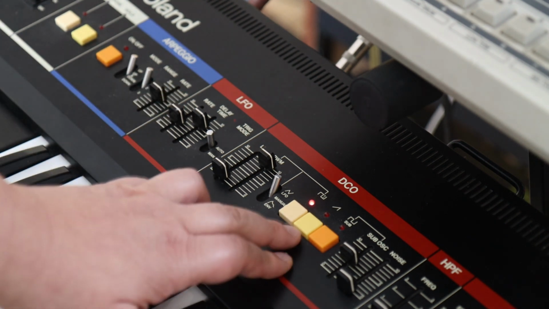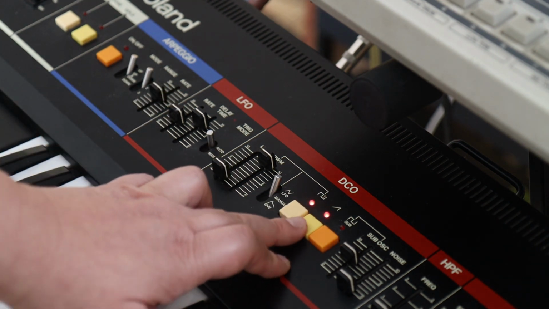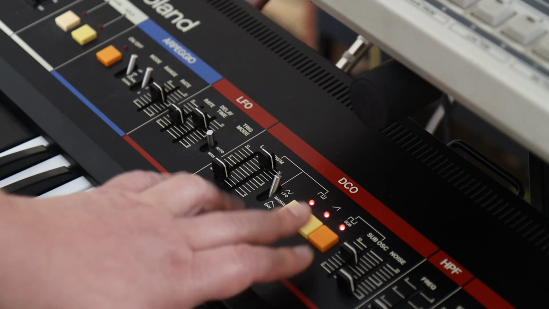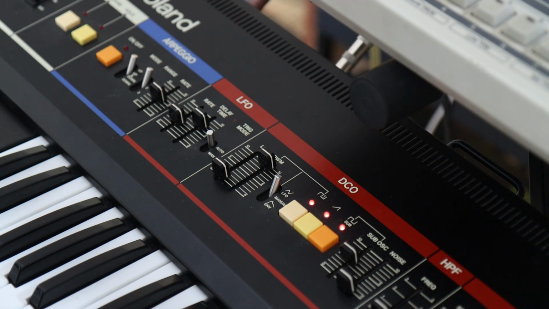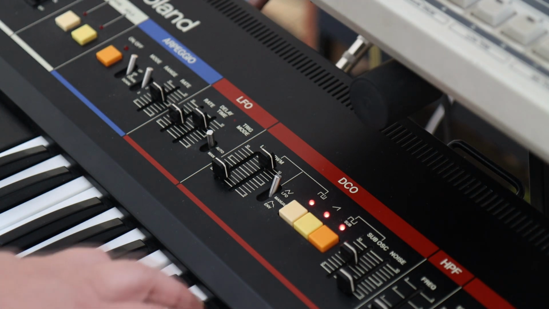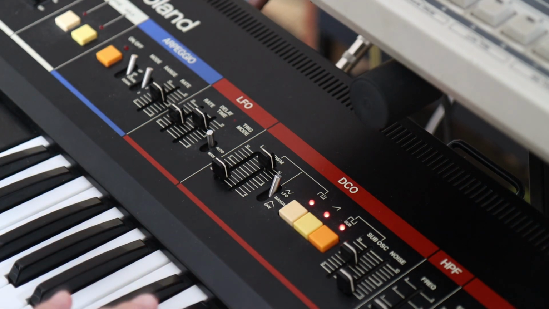And then you can add a sawtooth and a little bit of a sub oscillator here, and also the chorus in position 1. And you get a really fat sound.